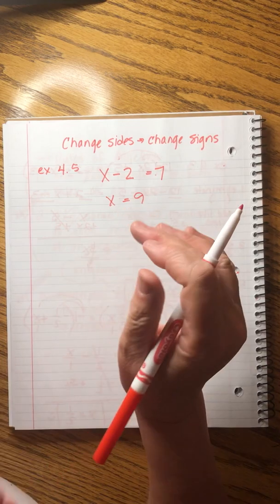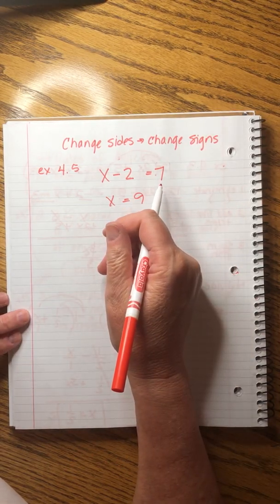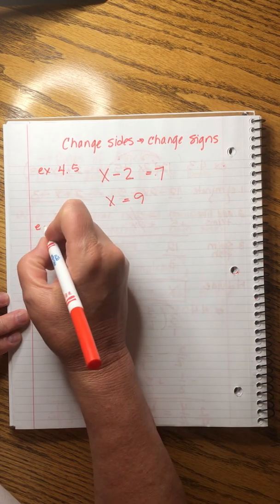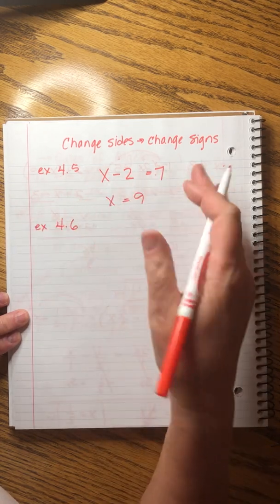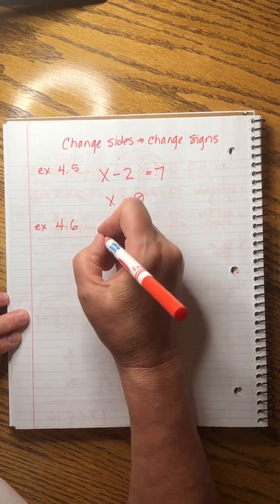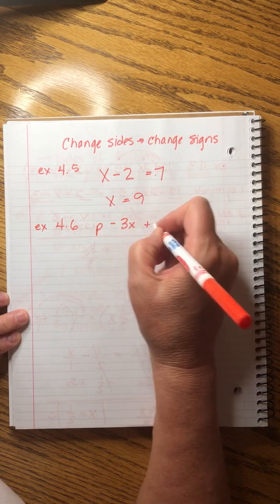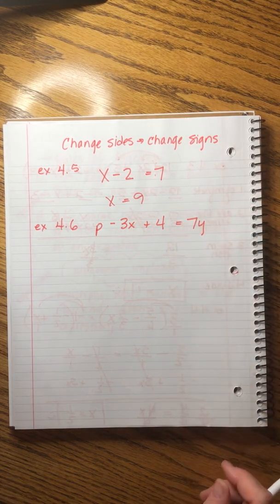That's a little mental shortcut you can take in order to scoot this along quickly. Okay, let's look at another example. There's 2 more examples of this. I think most students stumble onto this fairly quickly. And so we don't have to worry too much about this.